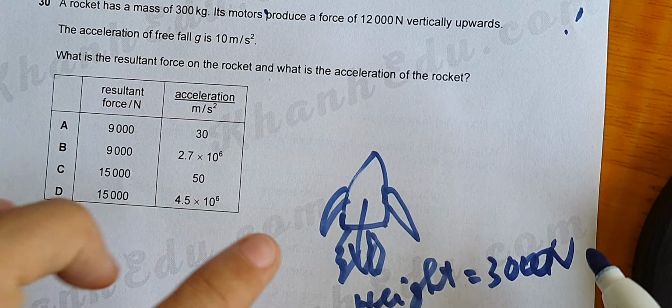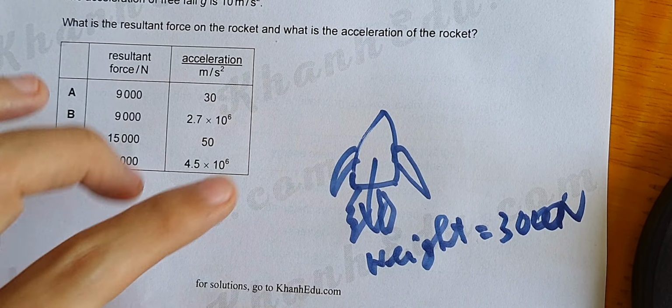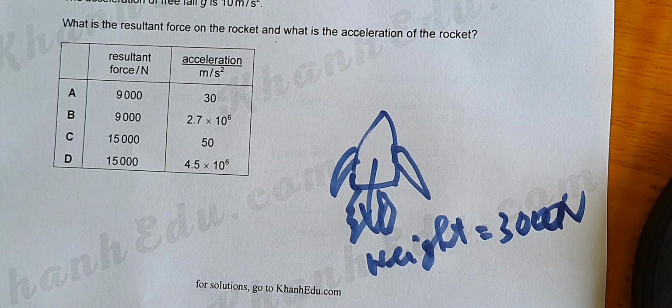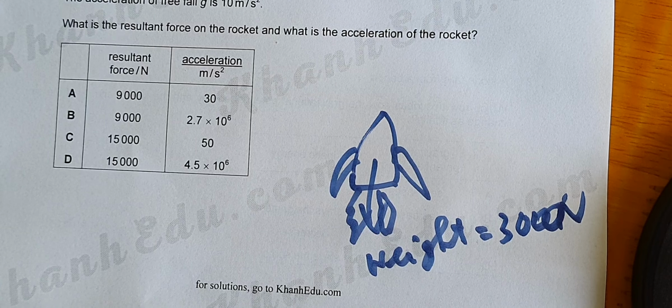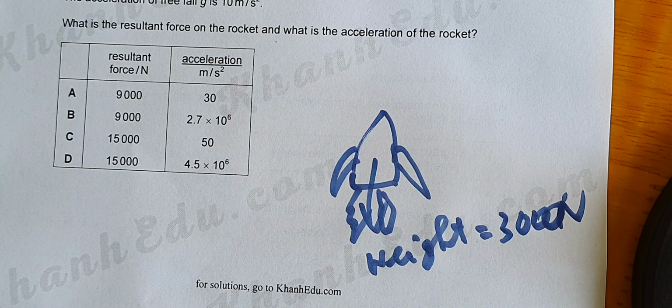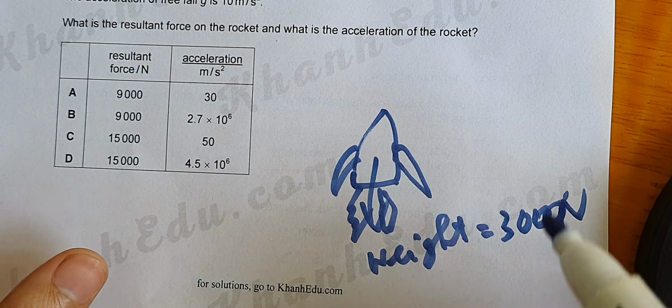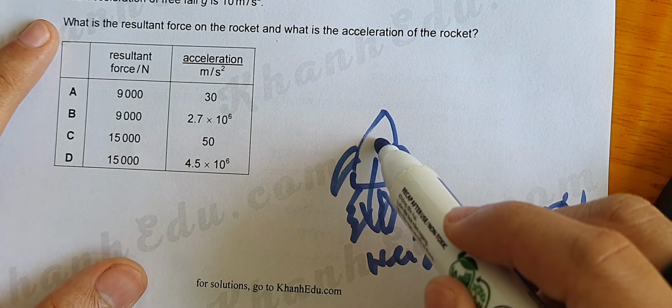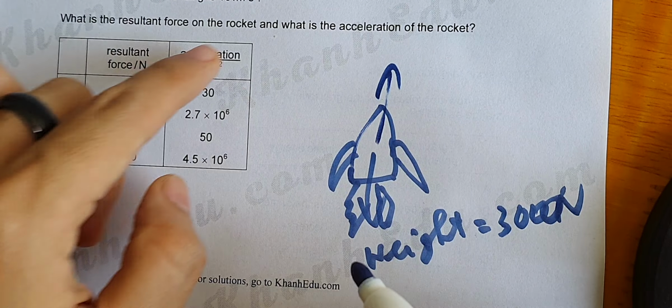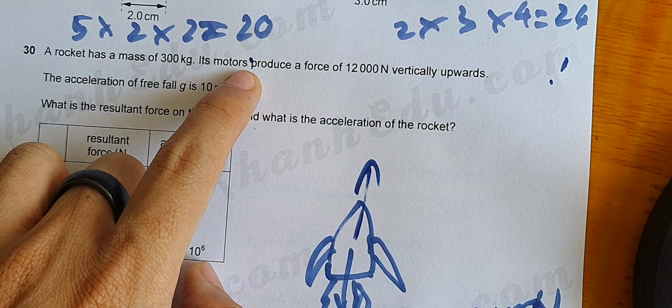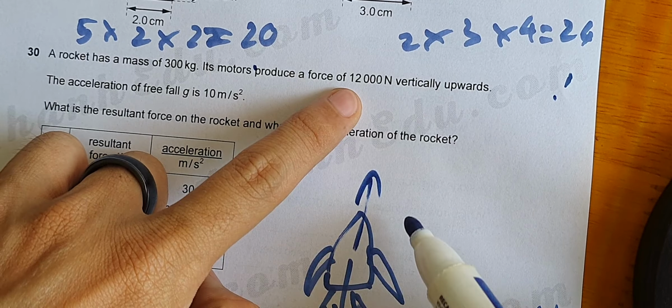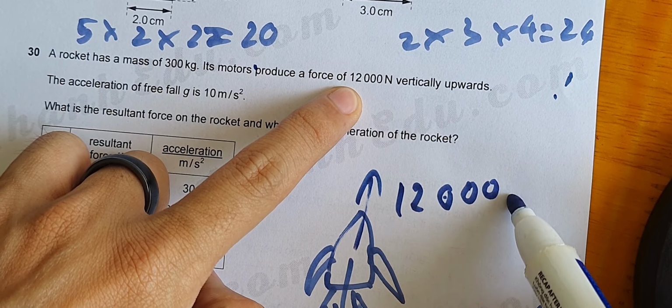3,000. And the direction is from the center of the rocket downward. It would be the weight, that is the gravitational force that the Earth is acting on the rocket. And in the upward direction, we have the force acting by the motors, which is 12,000 newtons.